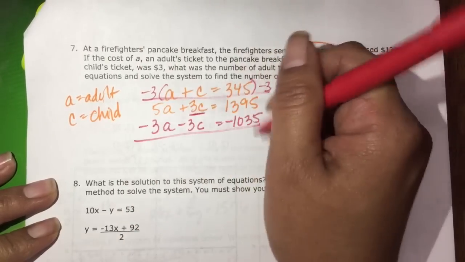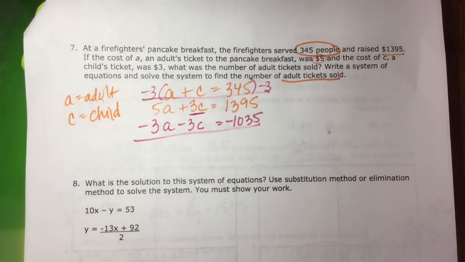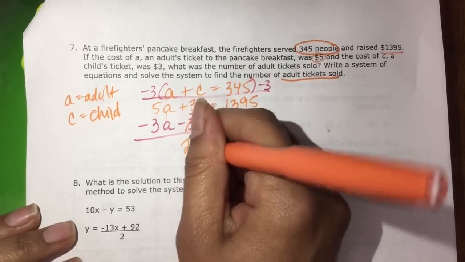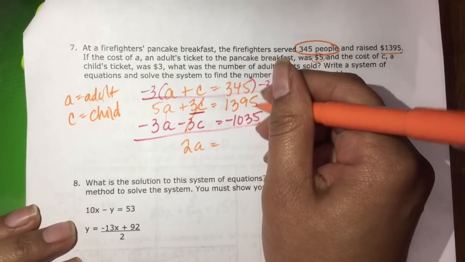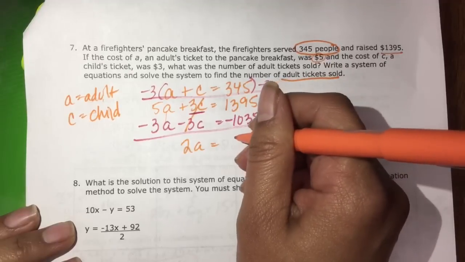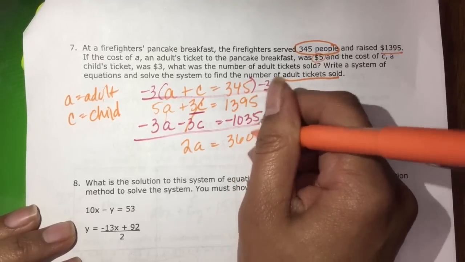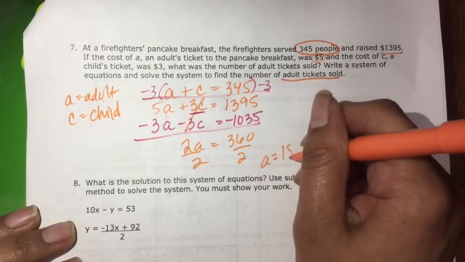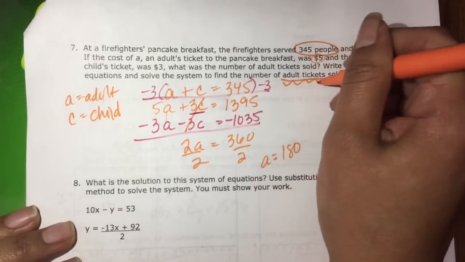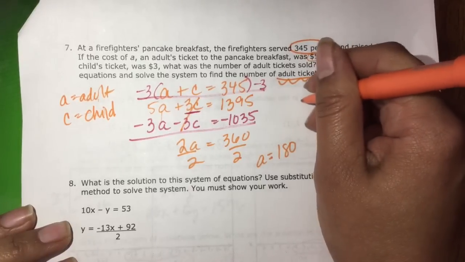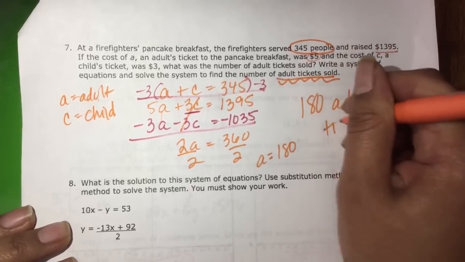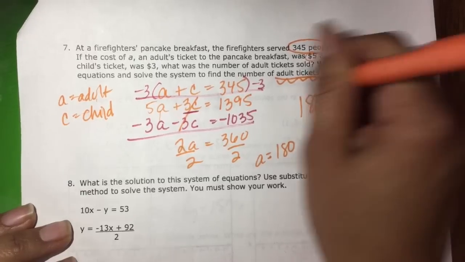And now we're going to solve the system. Let's go ahead and cancel out the C's. Combine 5A minus 3A, we get 2A. 1,395 minus 1,035 is 360. Divide both sides by 2. We get A equals 180. Now the question is only asking us for adult tickets, so that's all you need to find. There were 180 adult tickets sold.